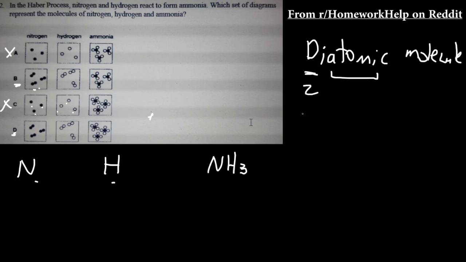Now another question would be which elements are diatomic? I use a rhyme that goes something like this. I bring clay for our new home. So iodine, bromine, chlorine, fluorine, oxygen, nitrogen, and hydrogen. I bring clay for our new home. These are the ones that are always diatomic, which means that in nature generally they exist in pairs.